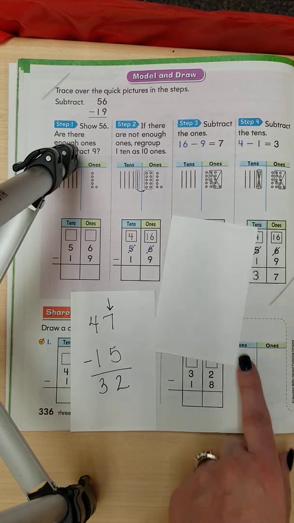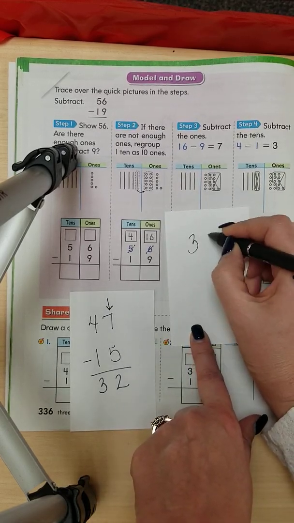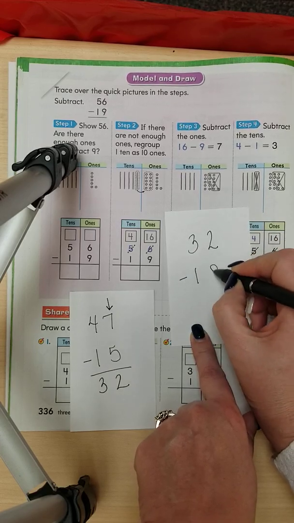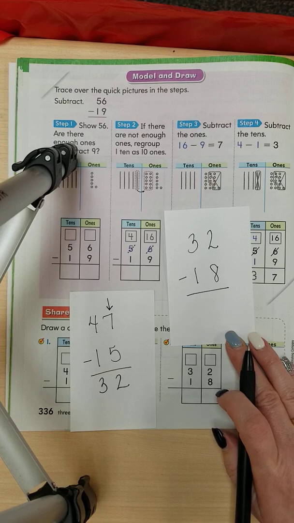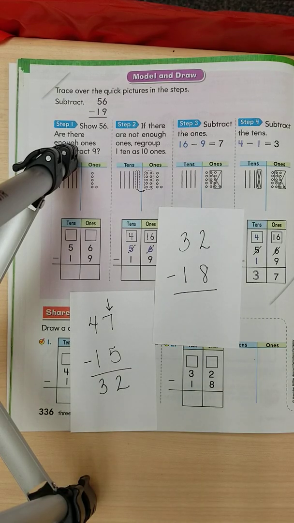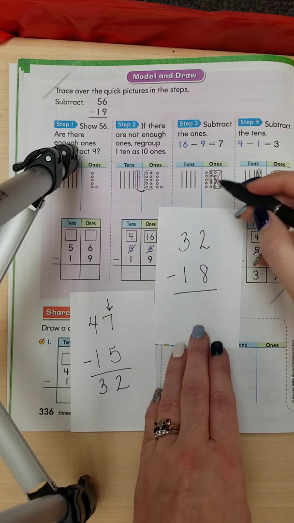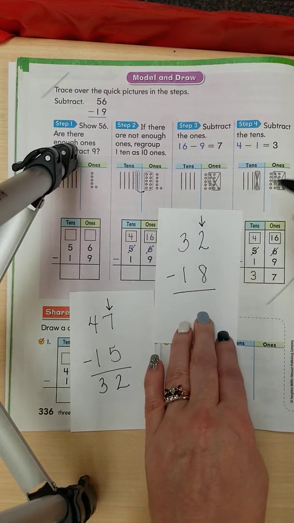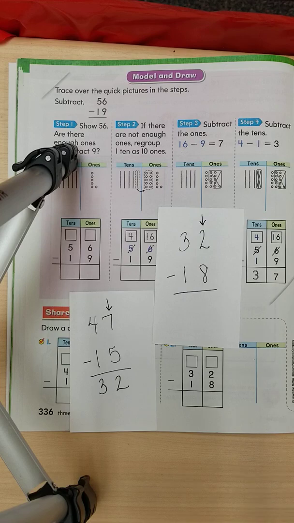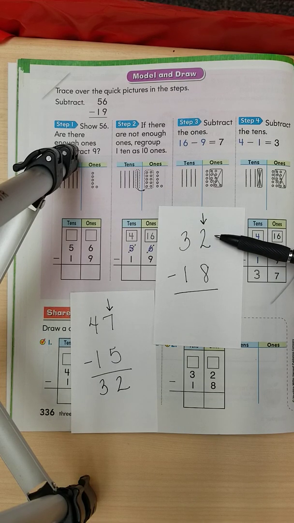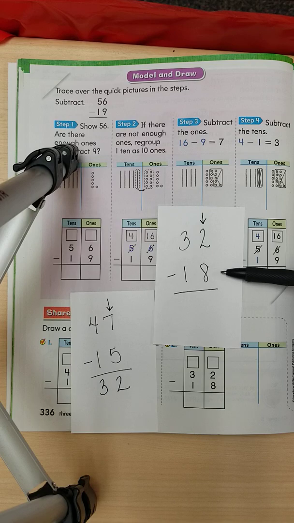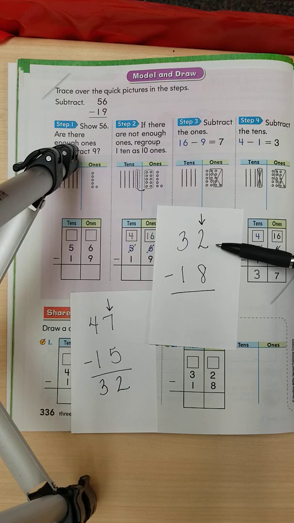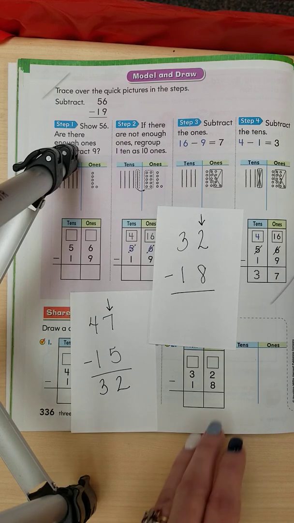Number 2, our problem is 32 minus 18. Okay, so here we go. First thing I do is, just like always, I'm going to start in my ones column. And then I'm going to say my rhyme. Do I have more on top? More on top, no need to stop. Is 2 bigger than 8? No. Let's do the next part of the rhyme. More on the floor? Go next door and get 10 more. Oh, look at that. 8 is bigger than 2. There is more on the floor. So I have to borrow.